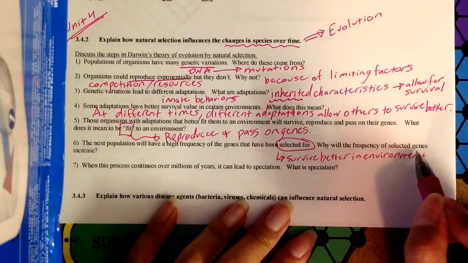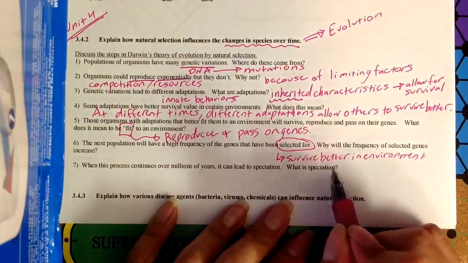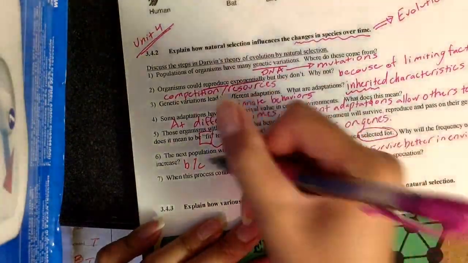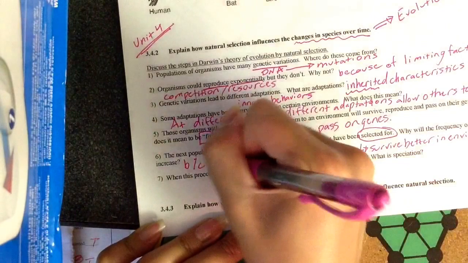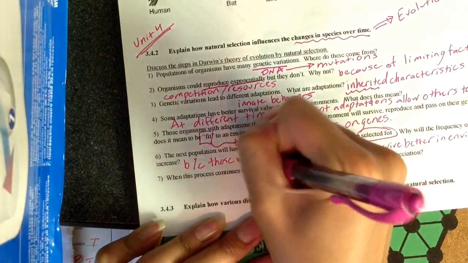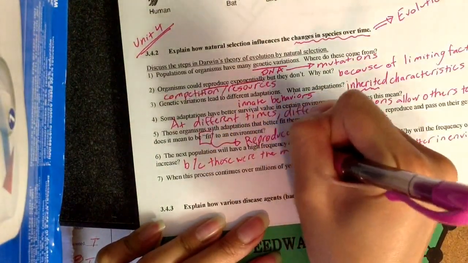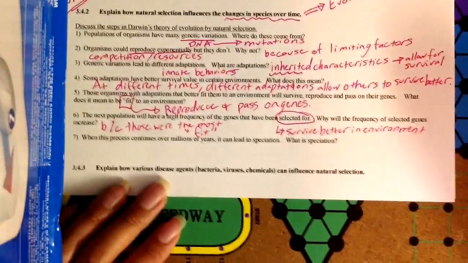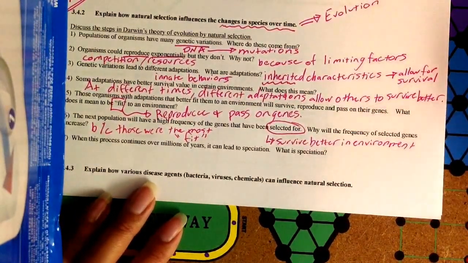Now, why does the frequency of those selected for genes increase? Because those were the most fit. Those were the organisms that were the most fit, and so they survive better in the environment. They get to pass on their DNA.